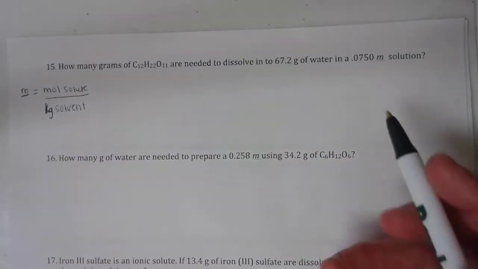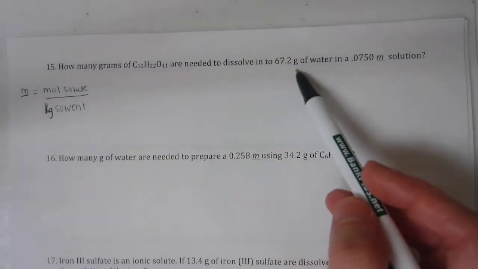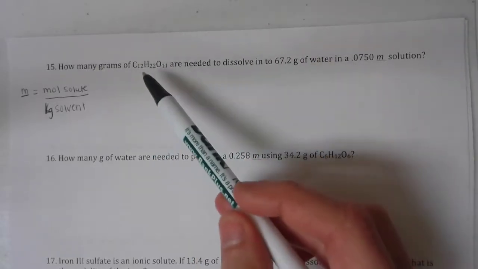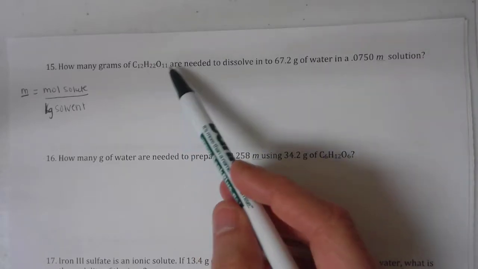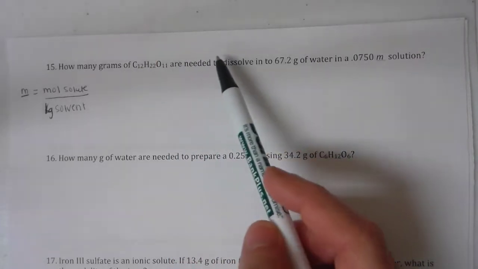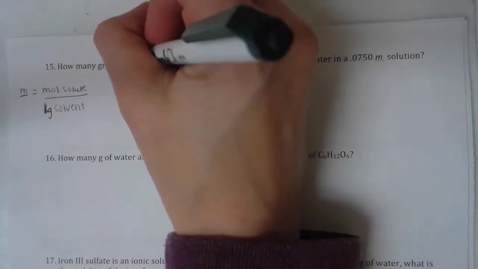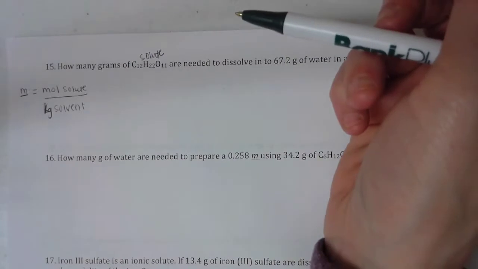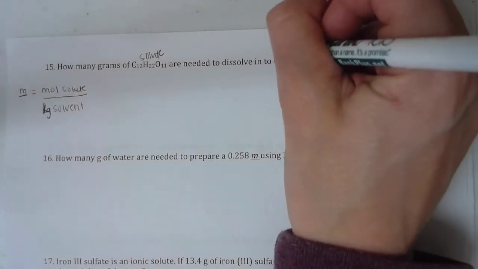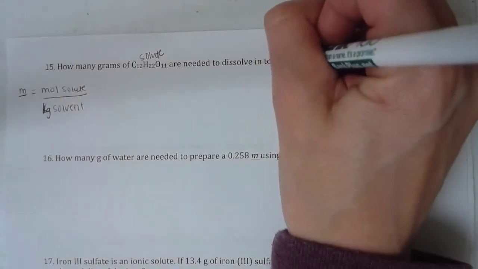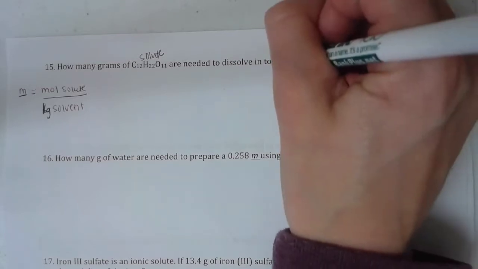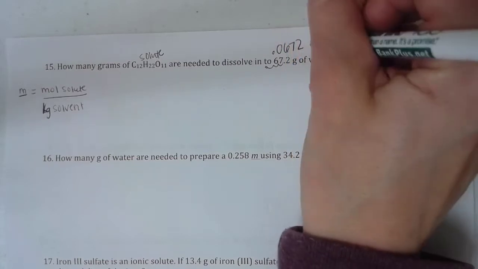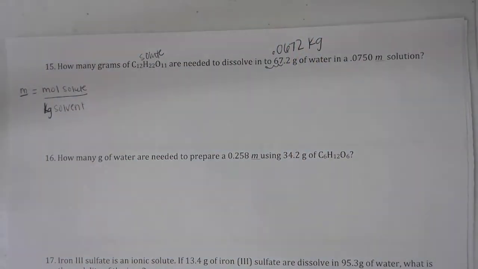And then your 67.2 grams of water. Let's pick out which is my solute, which is my solvent. So of course this must be my solute because I'm going to dissolve it into water. So I'm looking for my moles of solute. And this is my solvent, so this actually needs to be in kilograms. So what I'll do is just back it up 3 times, 1, 2, 3. This becomes 0.0672 kilograms of H2O.